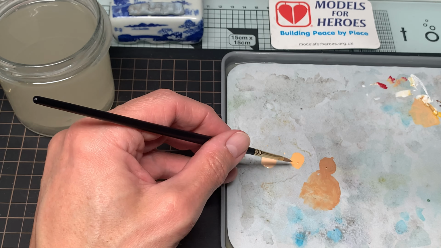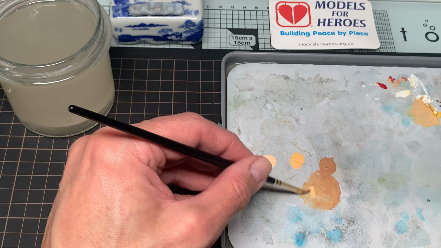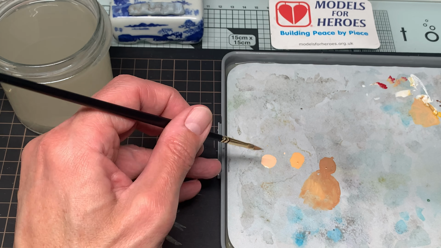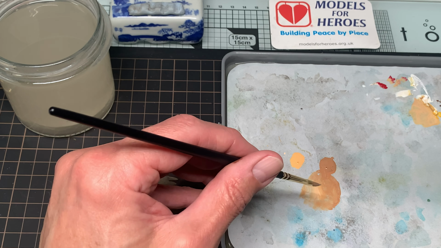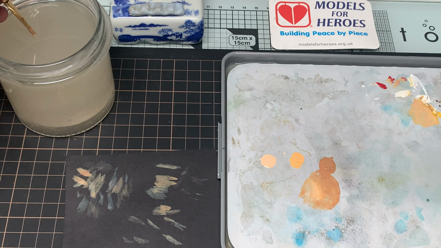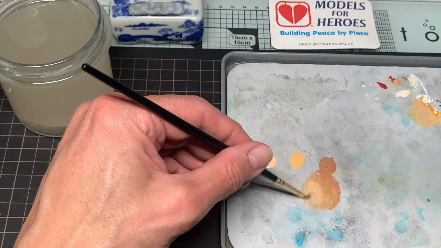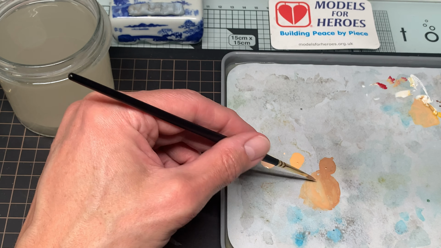Now I'm going to add a little bit more sunny skin tone to that base colour, and a very small amount of the basic skin tone, or in our case now the highlight, the brightest highlight.